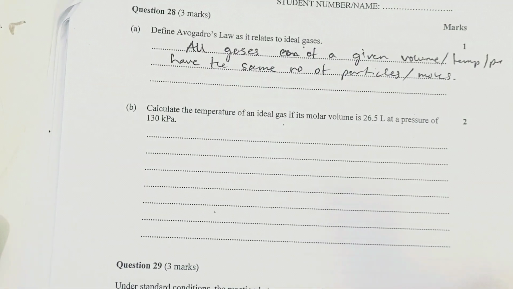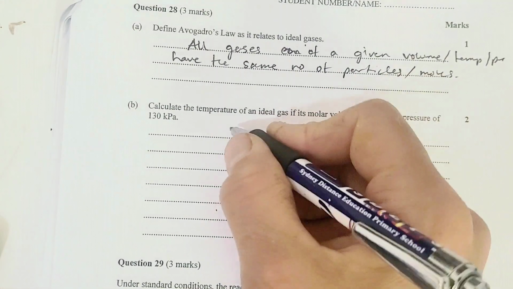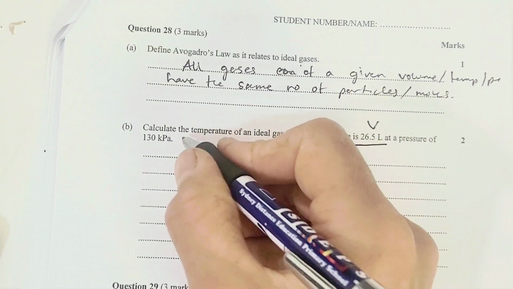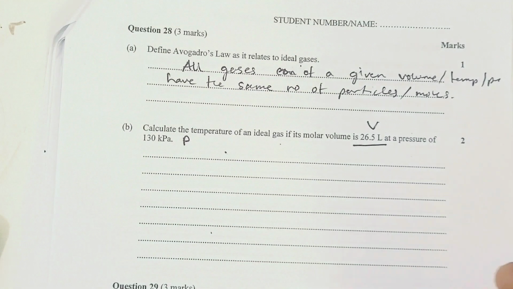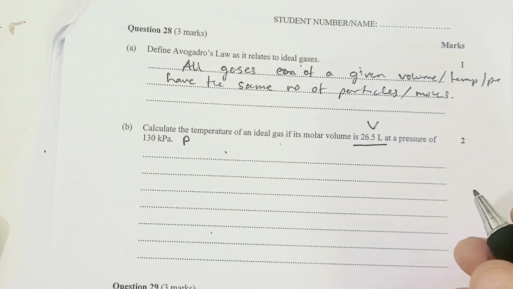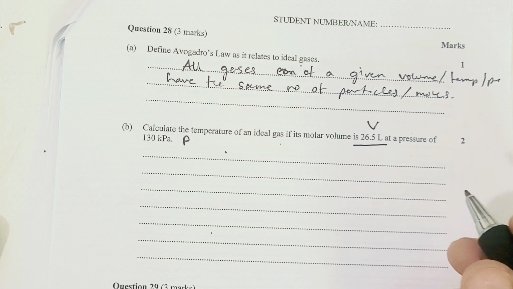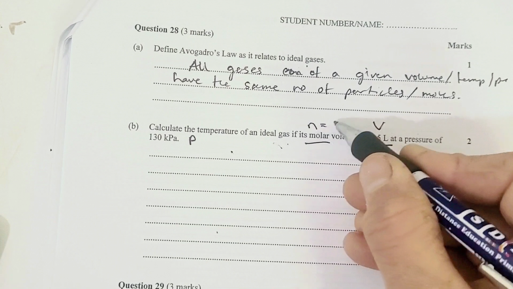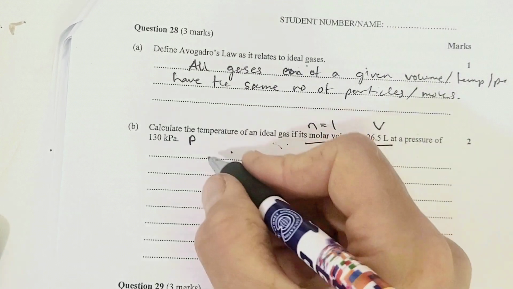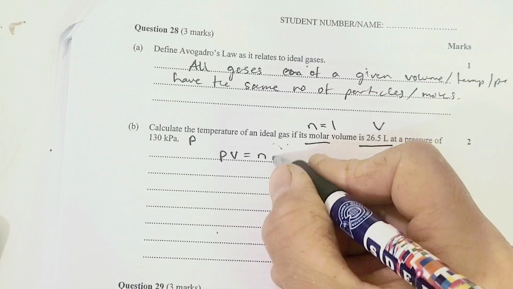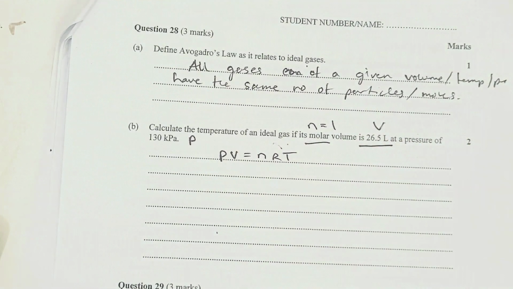Calculate the temperature of an ideal gas. Okay, so volume, pressure, molar volume, you've got n equals 1. So we're starting to look like we've got PV equals nRT.